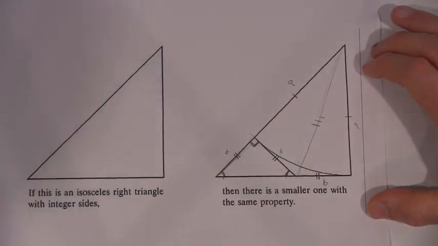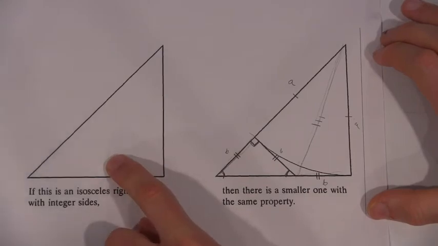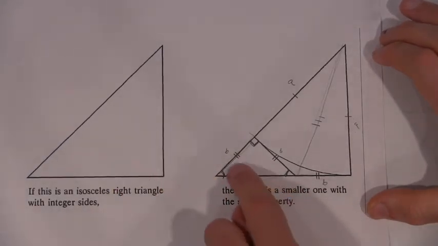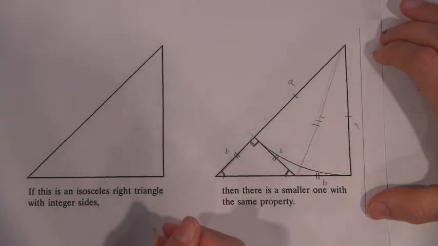But it doesn't show that they're integers. So why are they integers? If I started with a big triangle like this where all the side lengths were integers, why are these side lengths integers now, the small ones? Well, let's see.